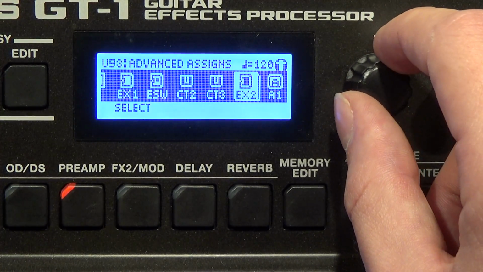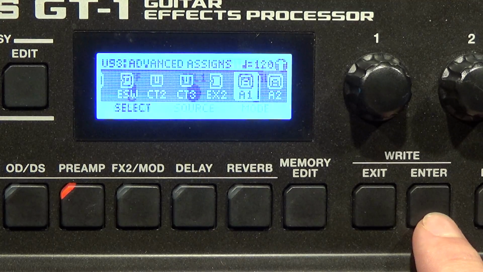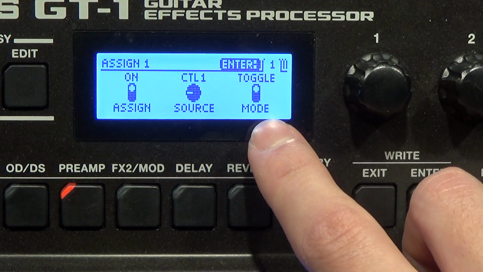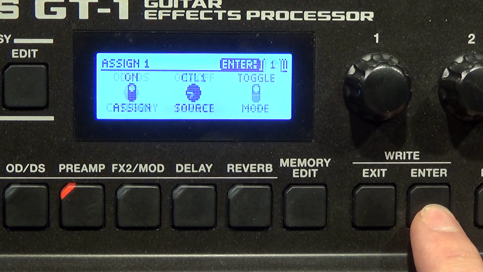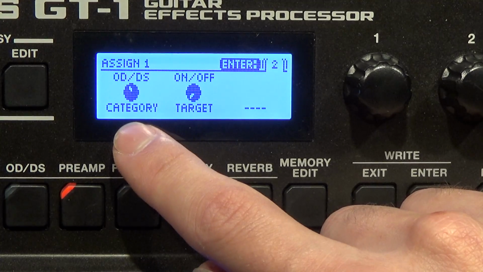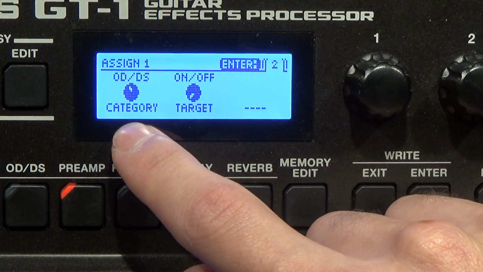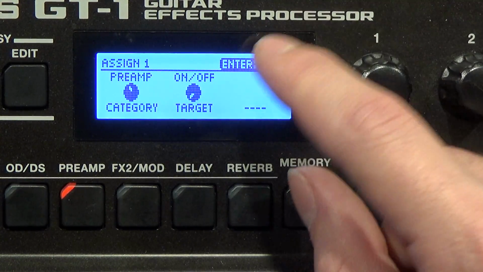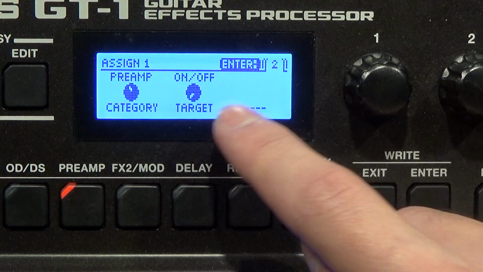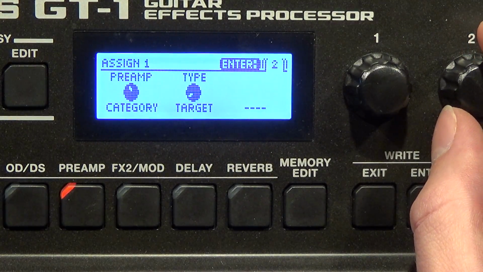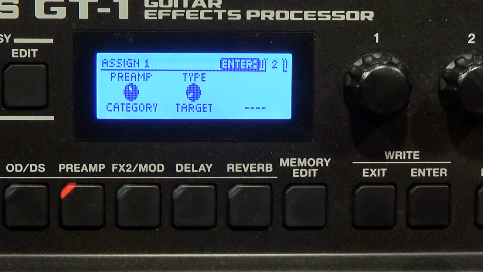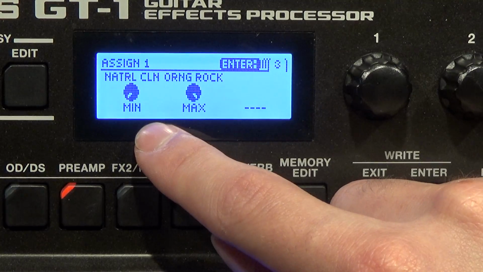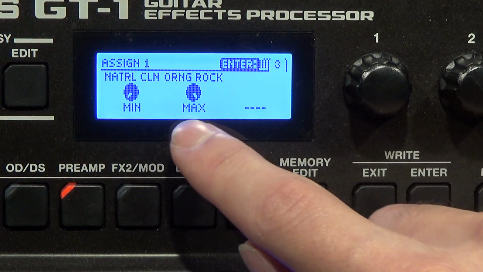But you would go to your first available assign here, and you would press enter. You would make sure to set the assign to on, make sure that the source is what you needed and that the mode is going to toggle. You're going to press enter again, and on all of your 6 assigns you have these options, which is your category. So you wanted your preamp to change, so you're going to scroll to find the preamp as category, and for your target you're going to use knob number 2 to scroll up until you see it's saying type right here. You're going to press the enter button, and it's going to take you to the third and last page here. And from here you can choose your minimum and your maximum.